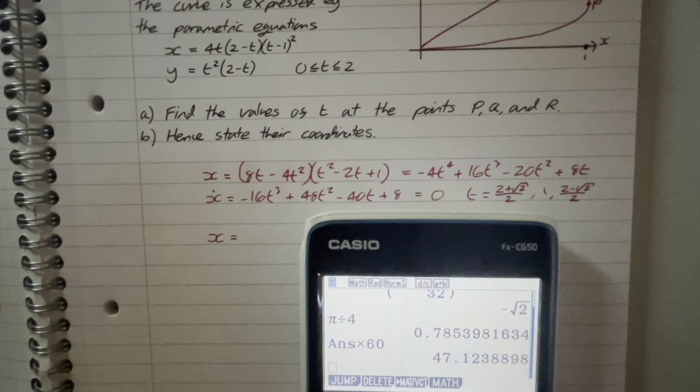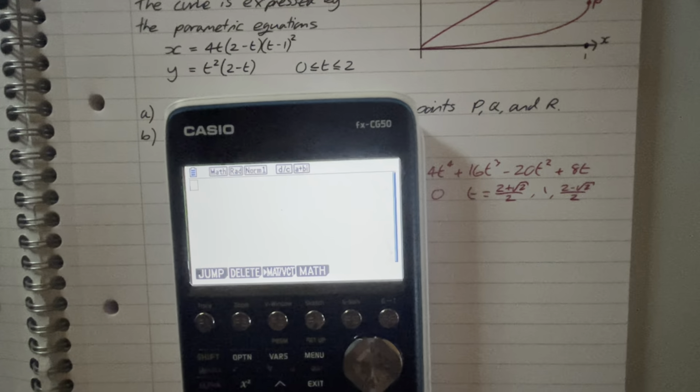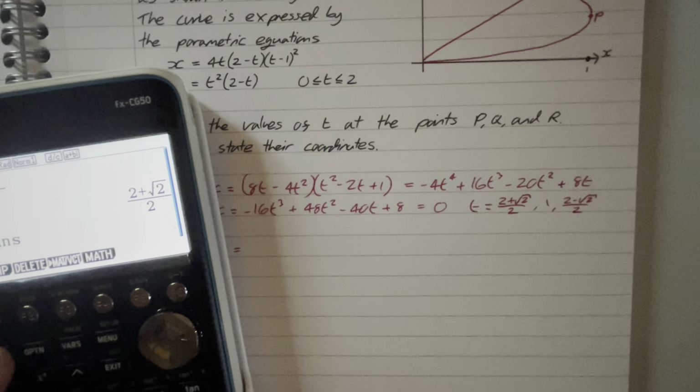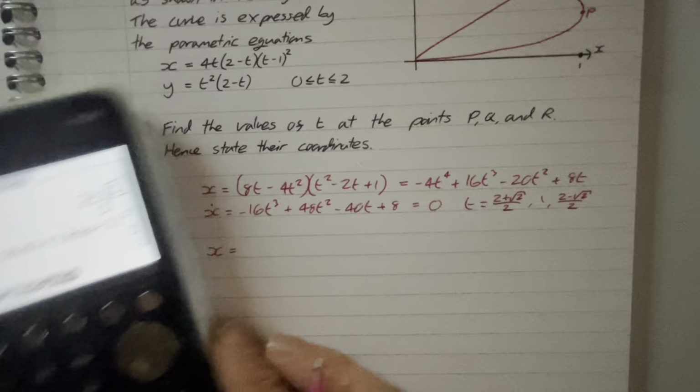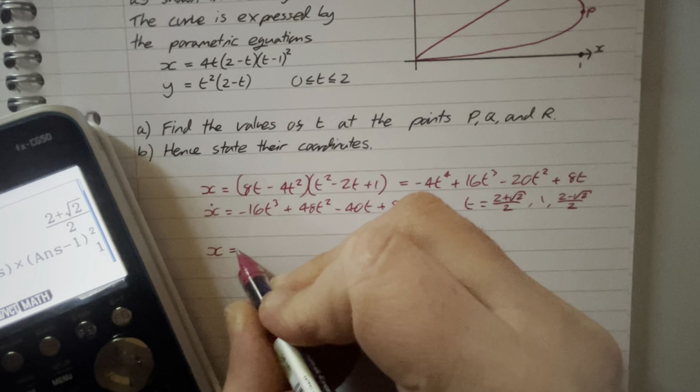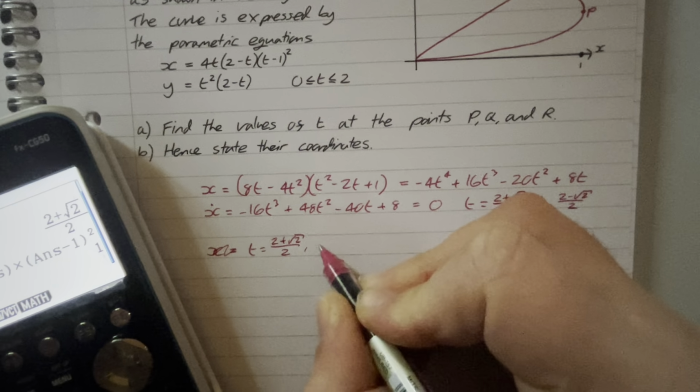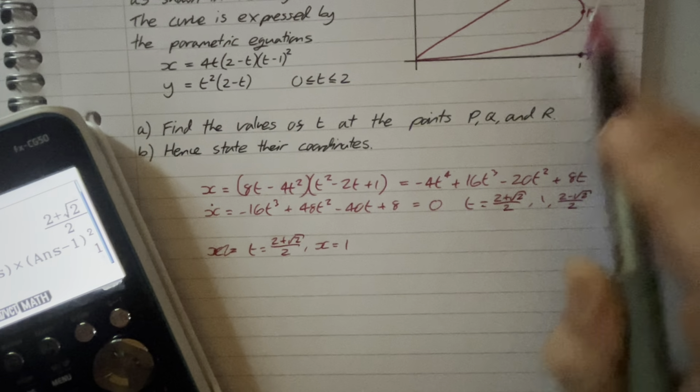Let's go into computation mode. So let's have 2 plus root 2 on 2 and plug that into x, which is going to be 4 times my answer times 2 minus my answer times my answer minus 1 squared, which is 1, which is good. So t equals 2 plus root 2 on 2, and x will equal 1 at that point. So that's good. So that's either P or Q. Don't know which one yet.